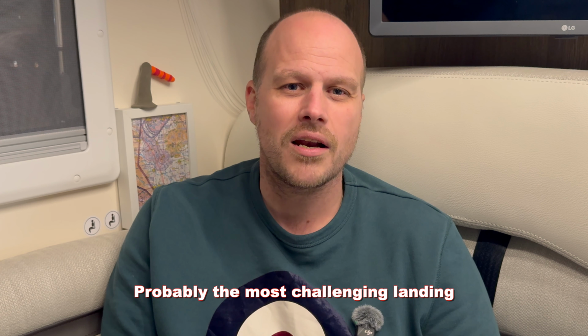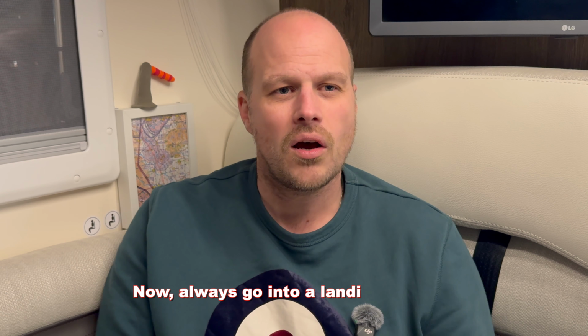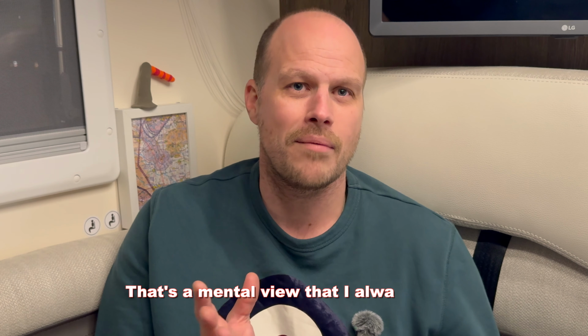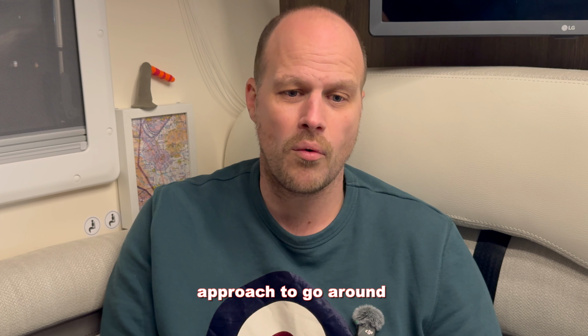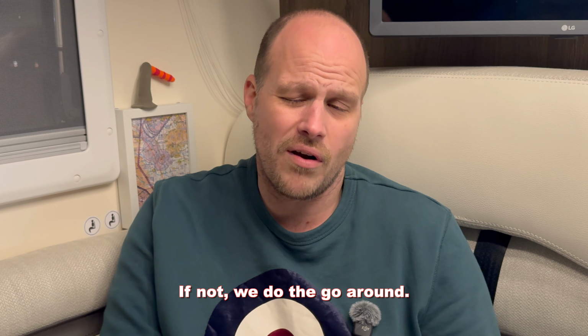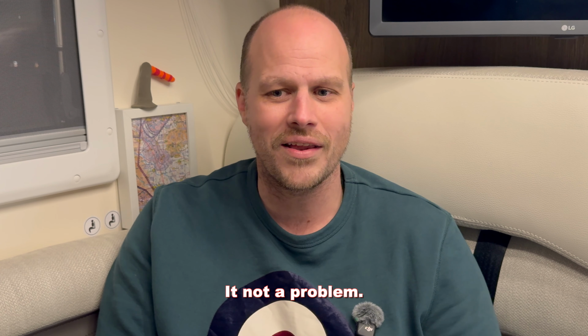Probably the most challenging landing that I've ever done. Now, I always go into a landing with the view that it's a go around until my wheels touch the floor. That's a mental view that I always have. Every time I do an approach, it's an approach to go around. If I happen to land at the end of it, then excellent. If not, we do the go around. It's not a problem. We'll come back and have another bite of the day.